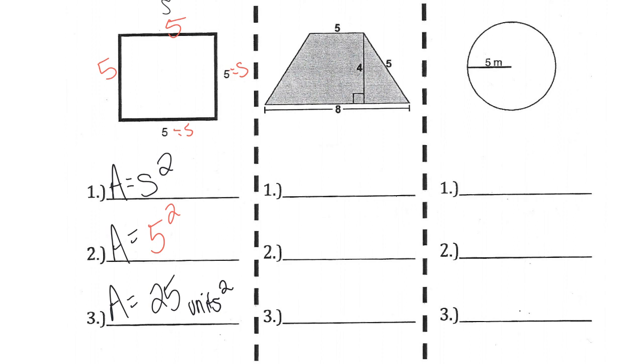Okay, let's go to the one that's a little bit harder. First, let's start by writing our formula. Area equals 1/2 height times base 1 plus base 2. First things first, our base 1 is our bottom base.